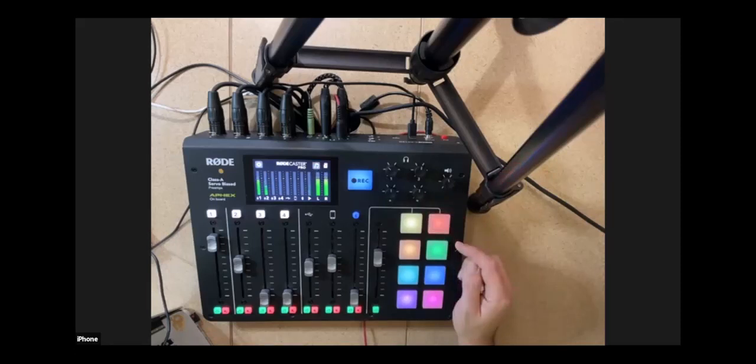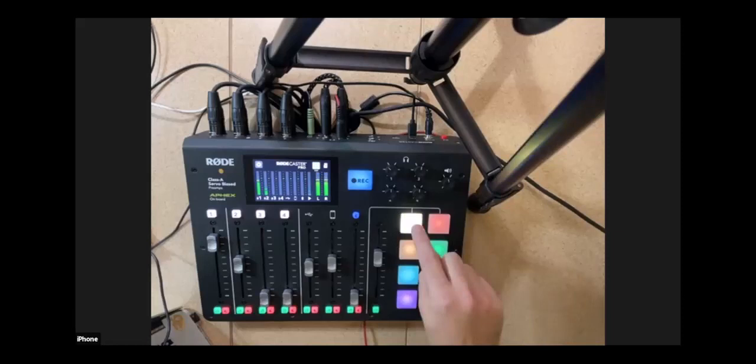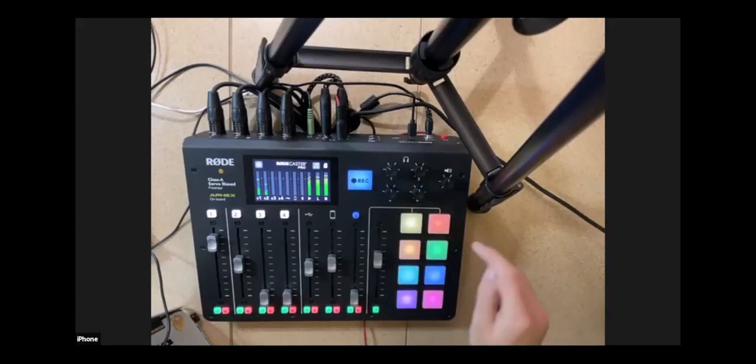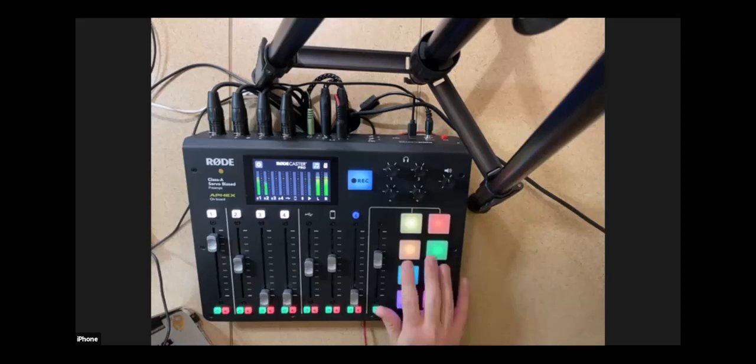And let's see, we have, oh, that one doesn't have, ooh, that one was loud. So these little buttons right here are programmed to have some sounds. Those are some basic ones that you can add to your podcast.